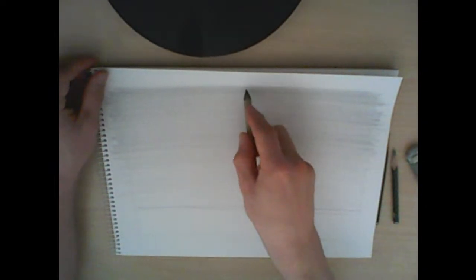Now let's go in with the smudging tool. Same procedure as with the pencil. Left and right, back and forth, from the top of the page down towards the horizon. Making a very smooth sky, eliminating the lines and the structure in the sky, so that it's one very soft gradient from the top to the bottom.